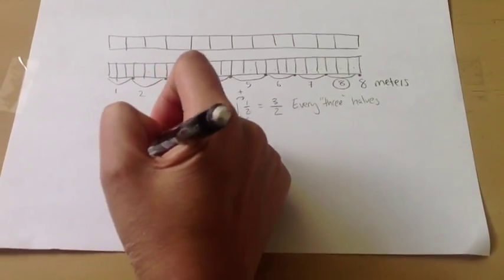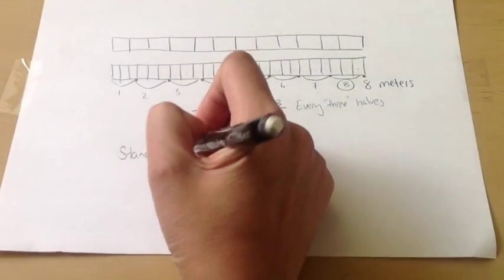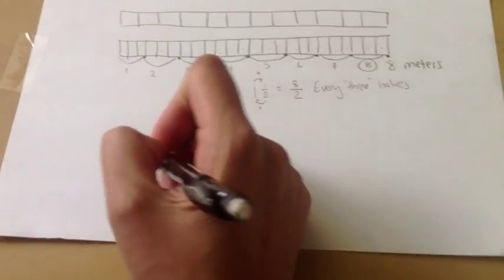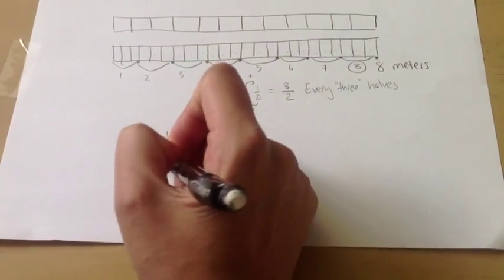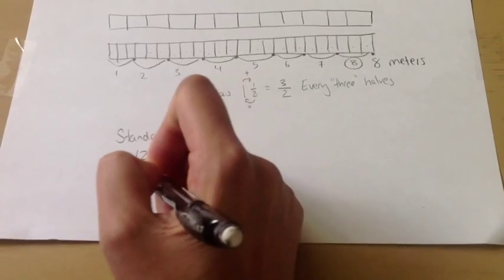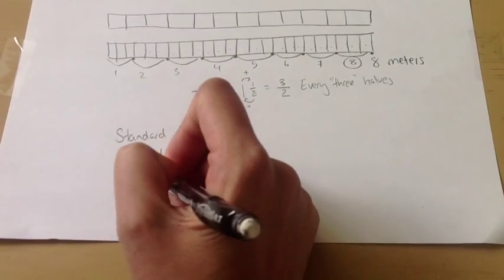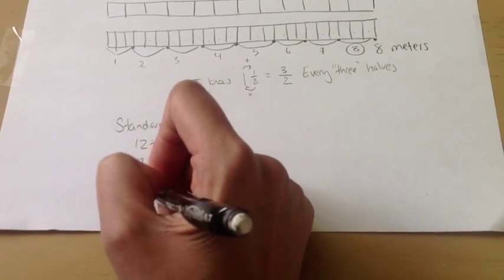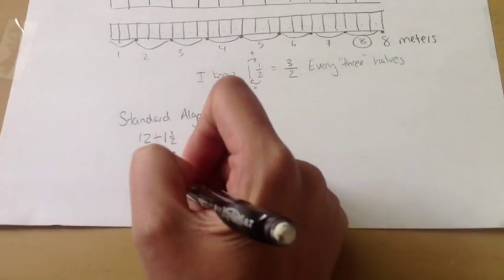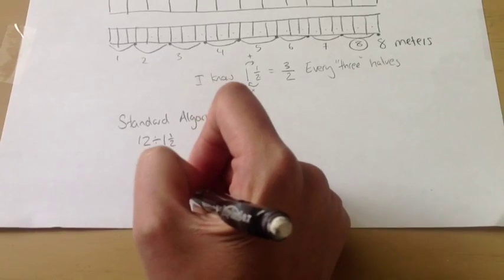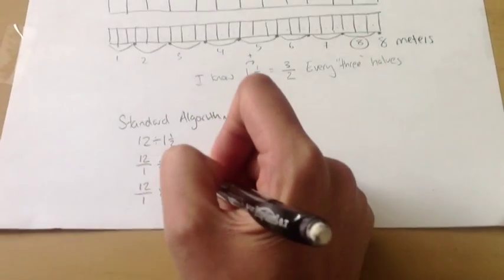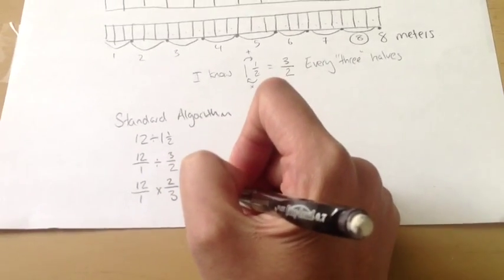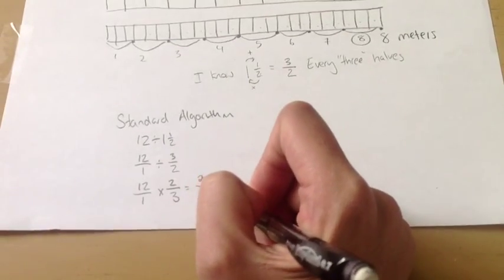And now I'm going to perform the standard algorithm, because the solution to that should really support the result I got from my drawing. And I have here 12 divided by 1.5, and I'm going to turn both my whole numbers and my mixed numbers into improper fractions in my first step before I actually apply the algorithm, which is to skip the first number, change the sign, and use the reciprocal of the second number.